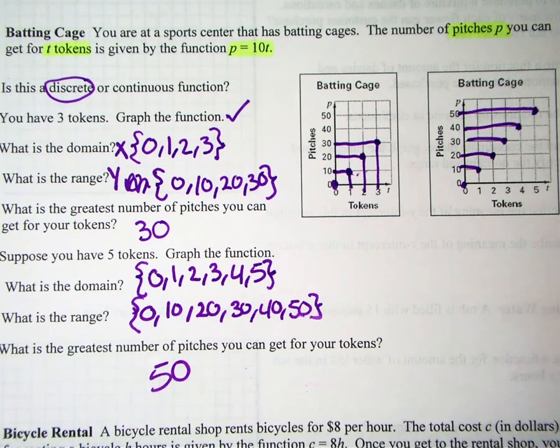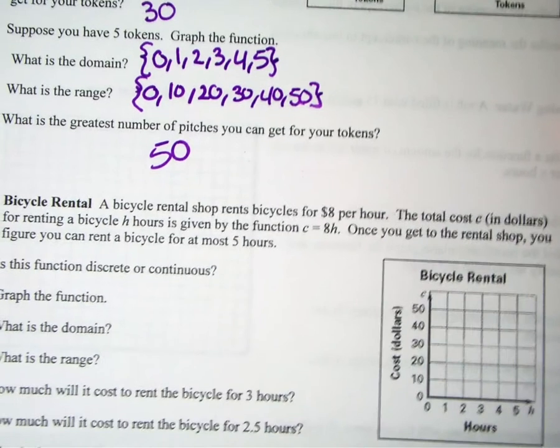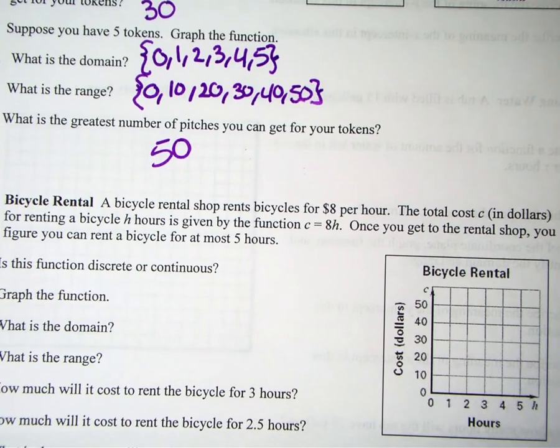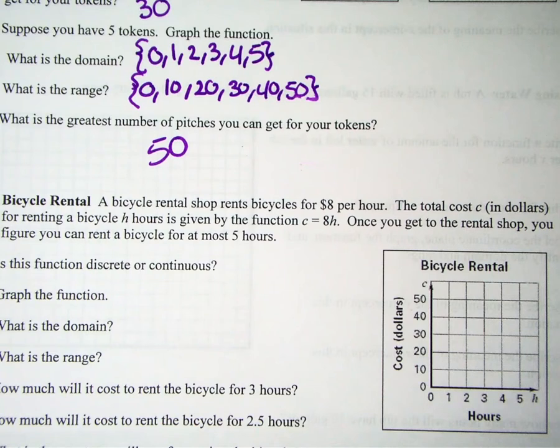So let's look at the next one. I'll give you a minute to read it on your own, and then we'll read it together and underline all the important information. Okay, so this problem is about renting a bicycle.